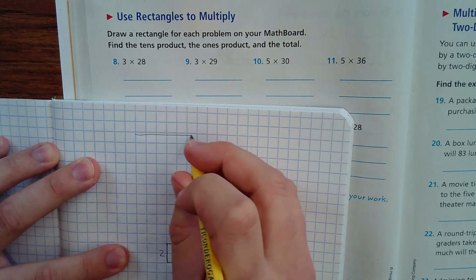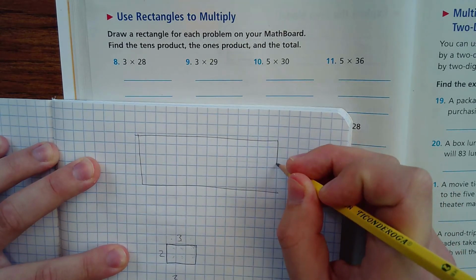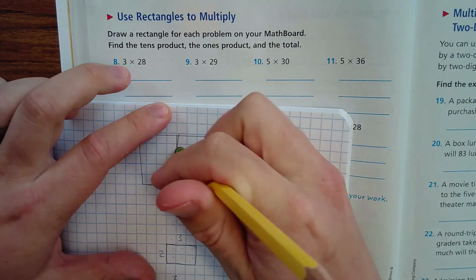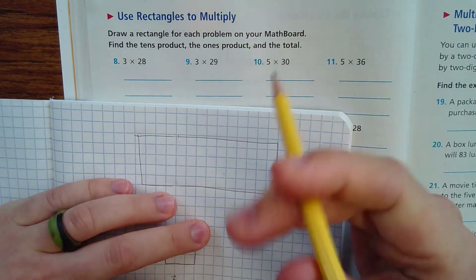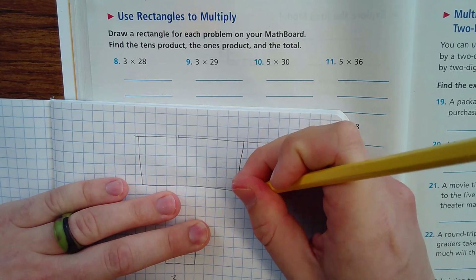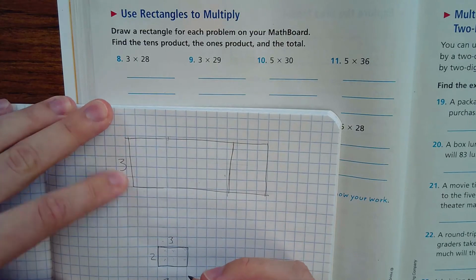Let's just go like that. Oops, that on the wrong side. Okay. Okay, so we know 3 is here. So let's pretend that that's the height is 3.